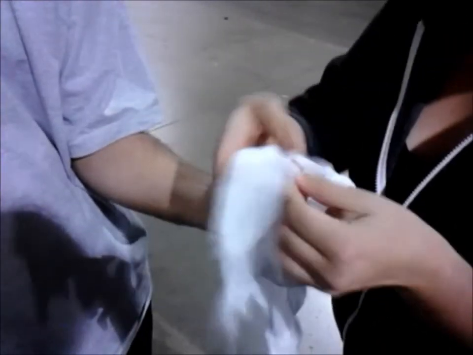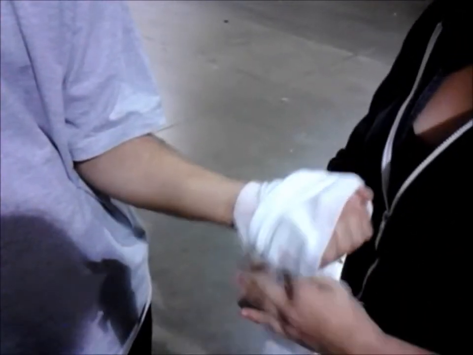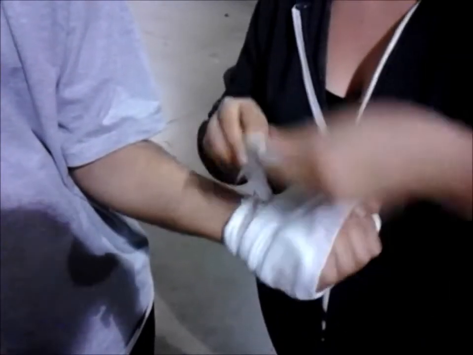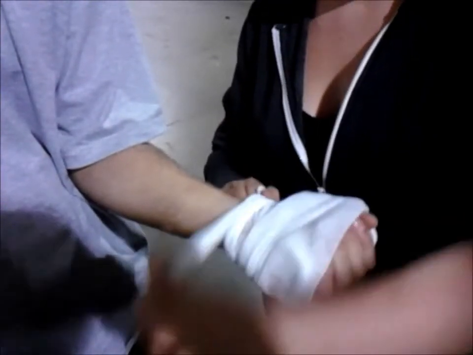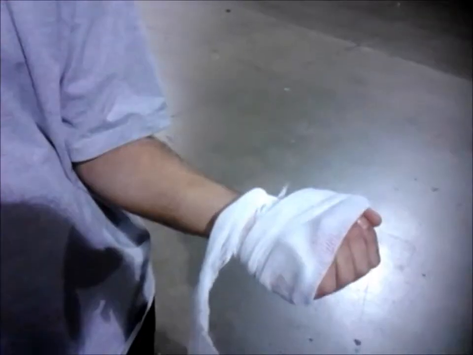Step 3. Tie off the bandage at the wrist. That is the cravat method of applying a bandage to the palm of the hand.